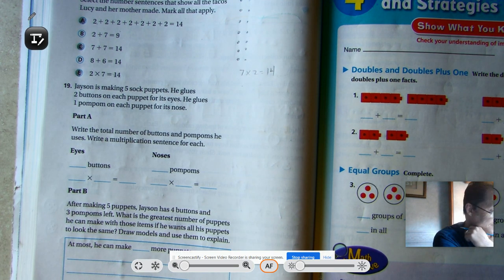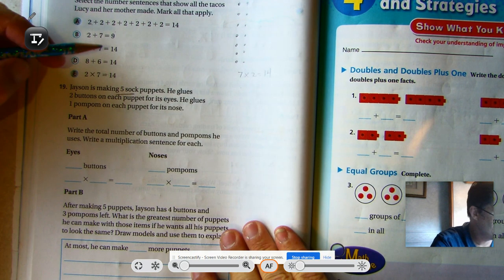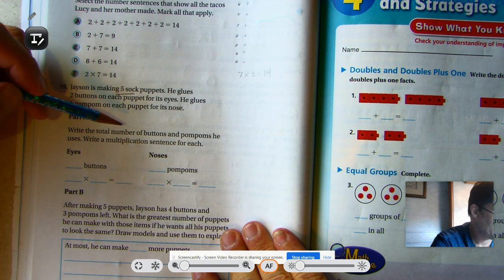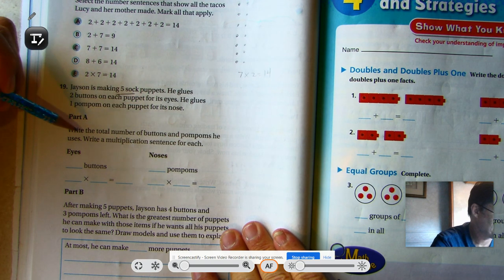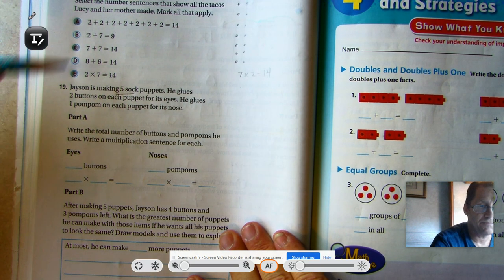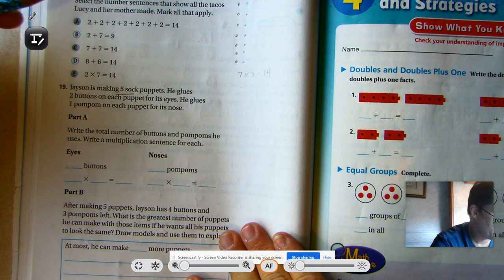Number 19. Jason's making 5 sock puppets. He glues 2 buttons on each puppet for its eyes. He glues 1 pom-pom on each puppet for its nose. Write the total number of buttons and pom-poms he uses. Write a multiplication sentence for each. So the number of buttons and the number of pom-poms.